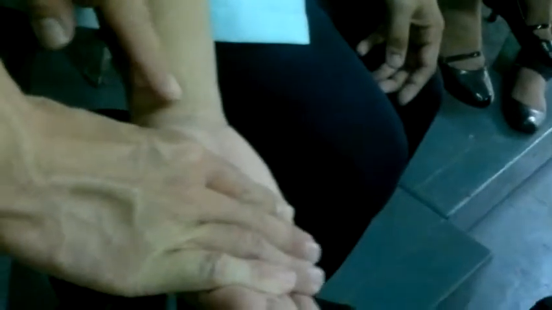Then it's slightly radially deviated. Then resist that one. So this tendon, this tendon protrudes. So that would now be your flexor carpi radialis. Okay, next, flexor carpi ulnaris.